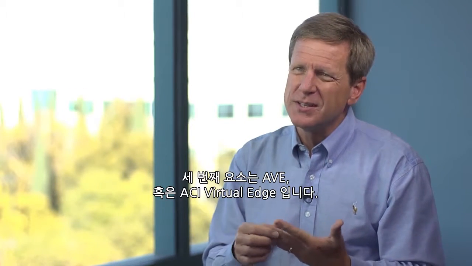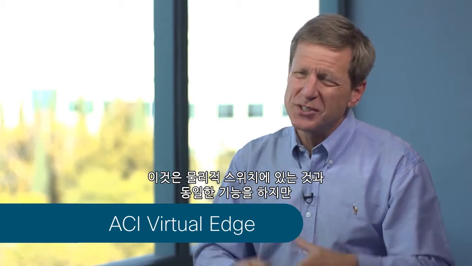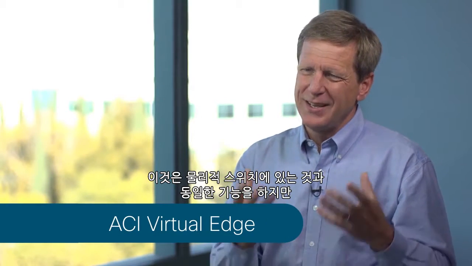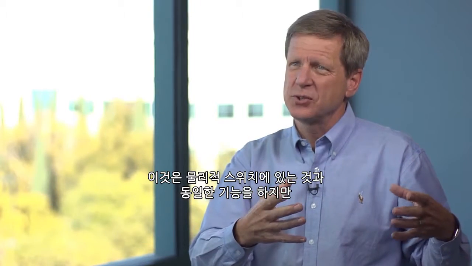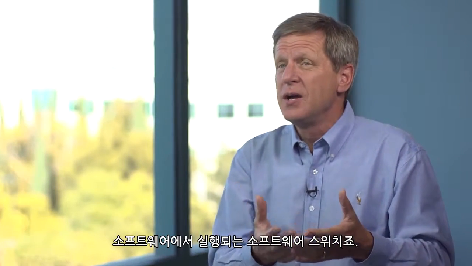The third component is the AVE, or the ACI virtual edge. This is a software switch. It's the same function that we have in the physical switch, but executed in software. So now you can deploy that wherever you have a server, which of course is everywhere.